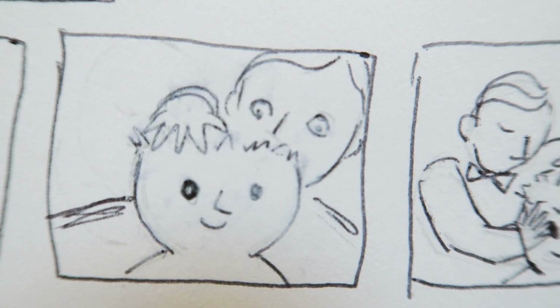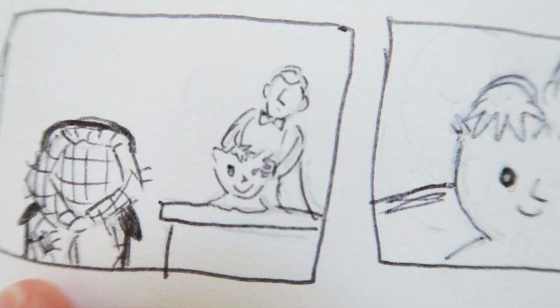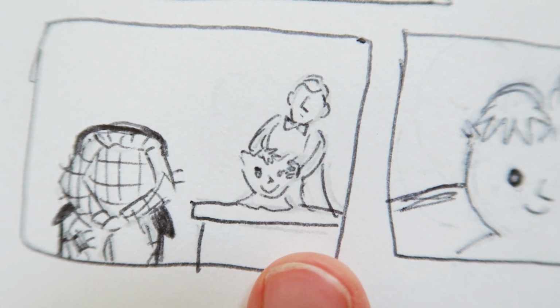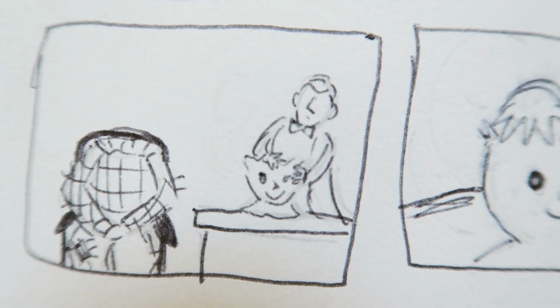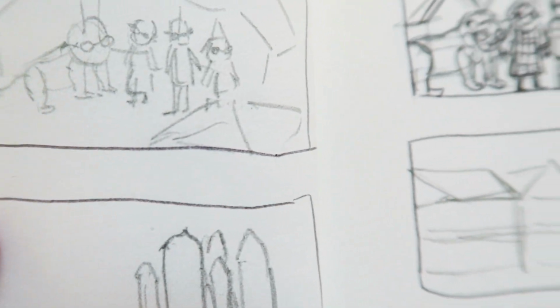So coming up with different compositions for that. I'm not sure if he would need to take his head off, but I thought that might be quite an interesting, just a bit quirky illustration to show.